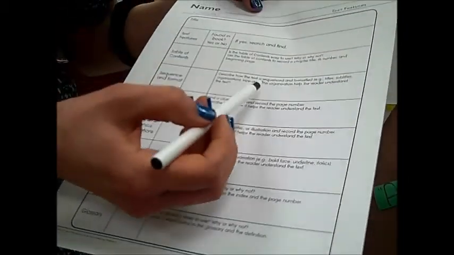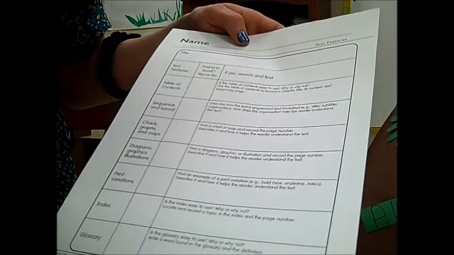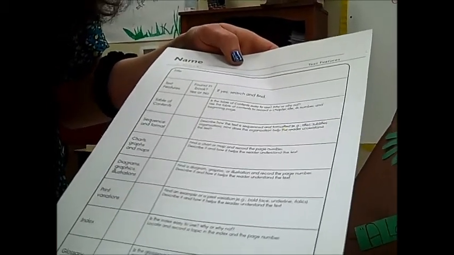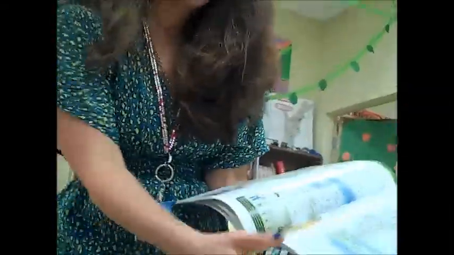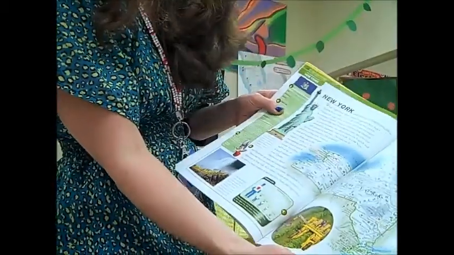So, sequence and format. When they talk about sequence and format, they're talking about when you look at the pattern in the book, how is the text sequenced? How is it formatted? Do they have titles and subtitles on every page? How is it organized? So let's take a look at the National Geographic and see. We can find a pattern here once you start getting into this book.